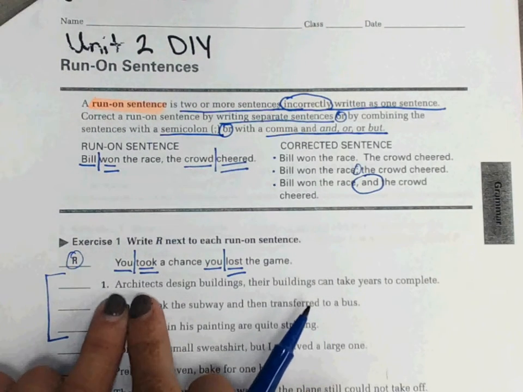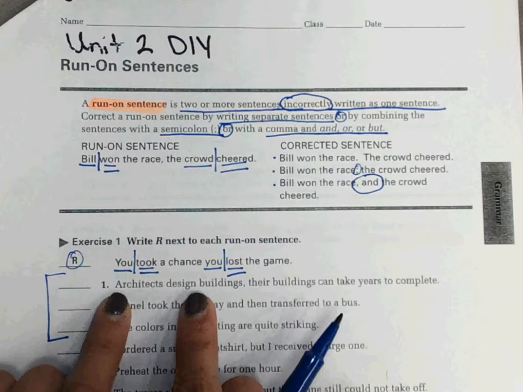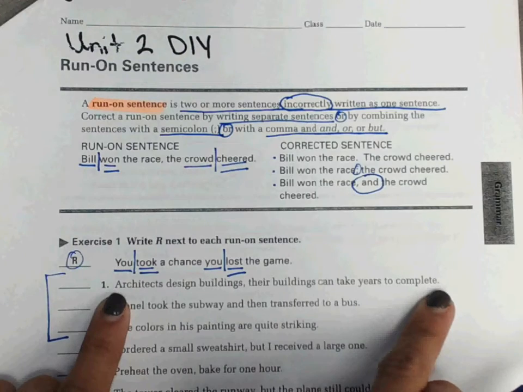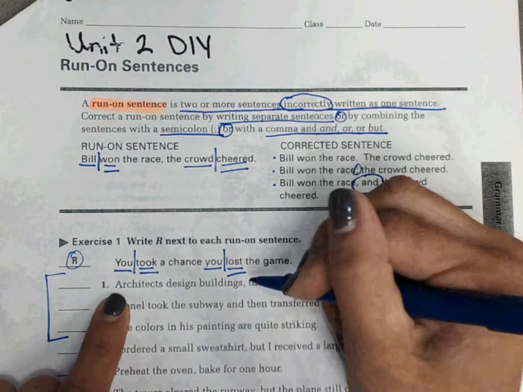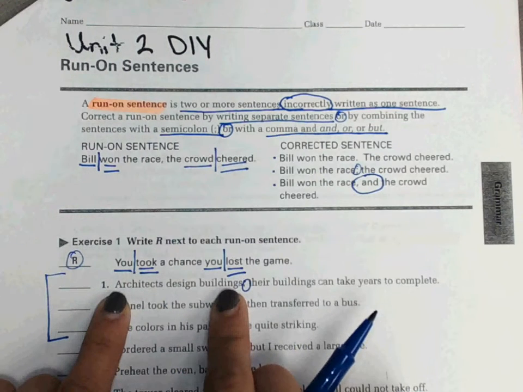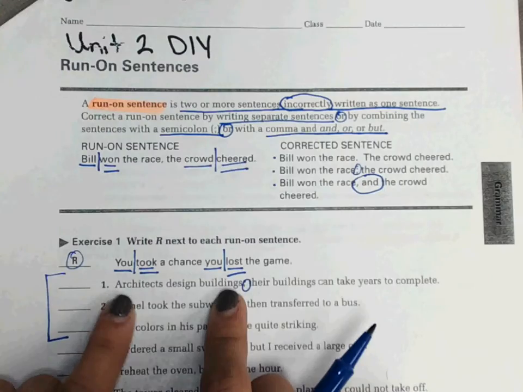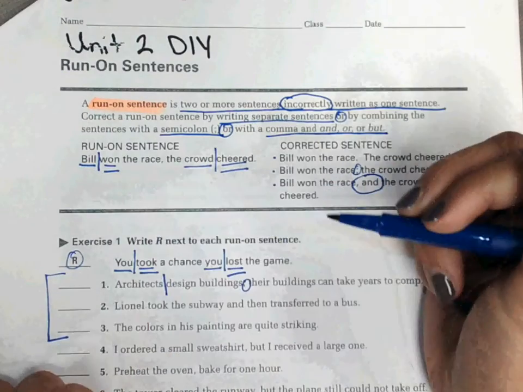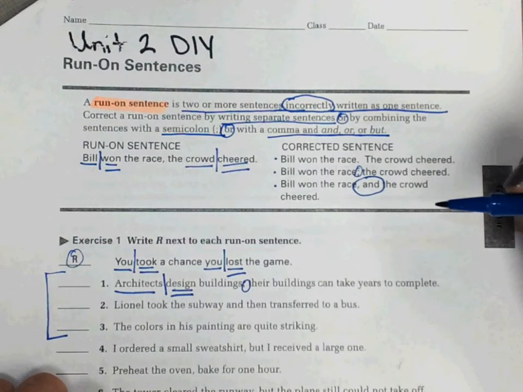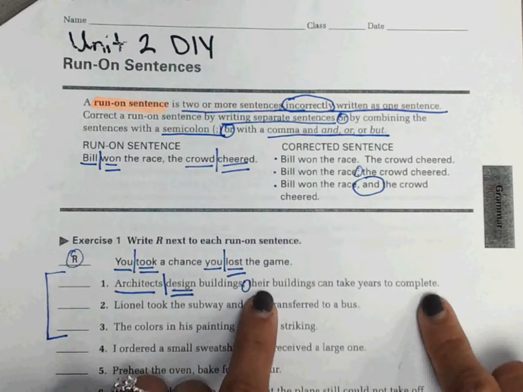Number 1, it says, architects design buildings, their buildings can take years to complete. We have a comma. If we look at the stuff before the comma, architects design buildings, we have one complete thought there. To check, you can always find your verb, find your subject, find your predicate. Then look at the other side.